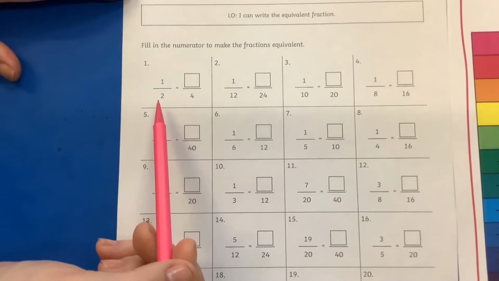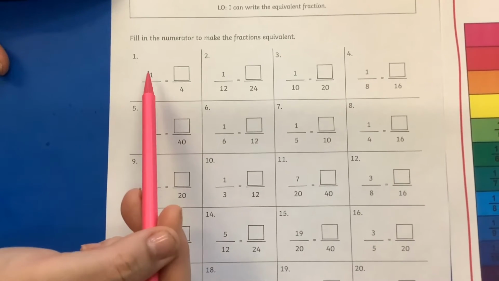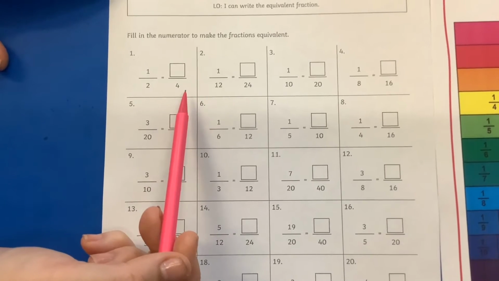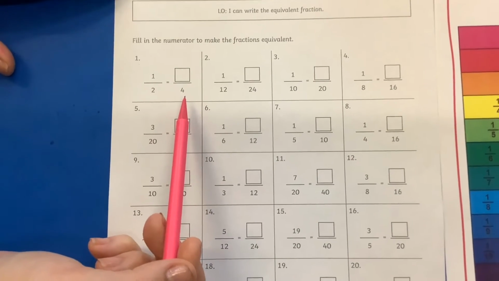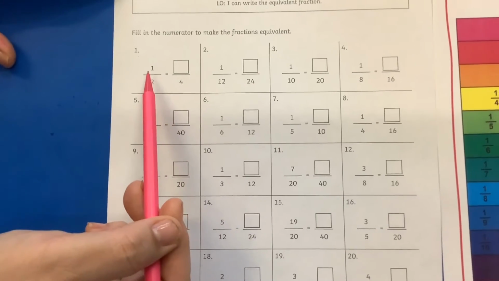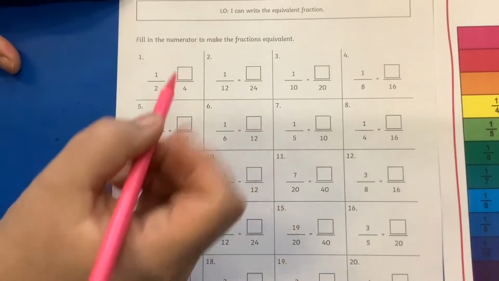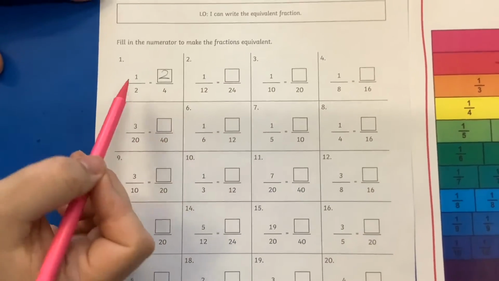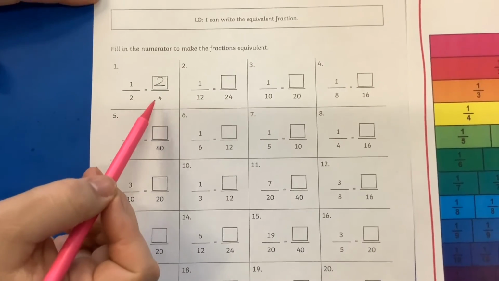So here our denominator is 2 because we've got 1/2. And here we've got 4. So hopefully you're all shouting at it, well, it's times 2, Mrs. Oliver. So if I've times that by 2 to get 4, I times 1 by 2 to get 2. So the answer to the first one, 1/2 equals 2/4.